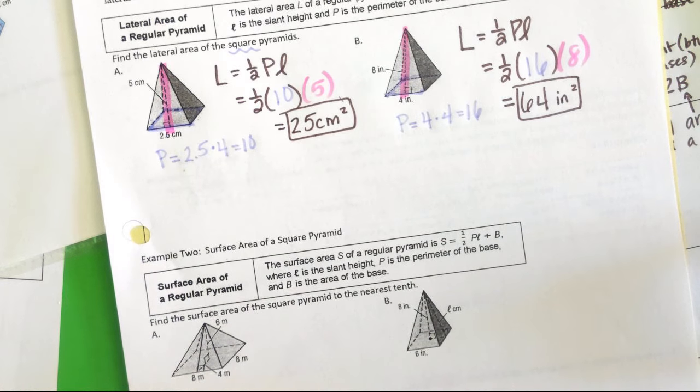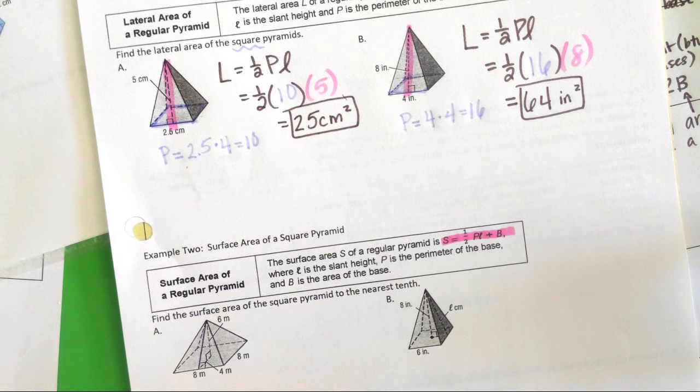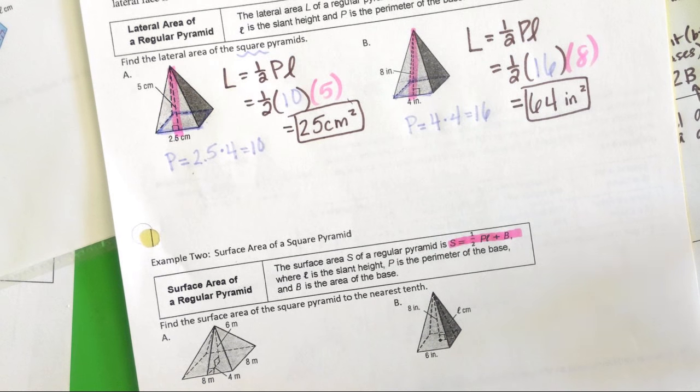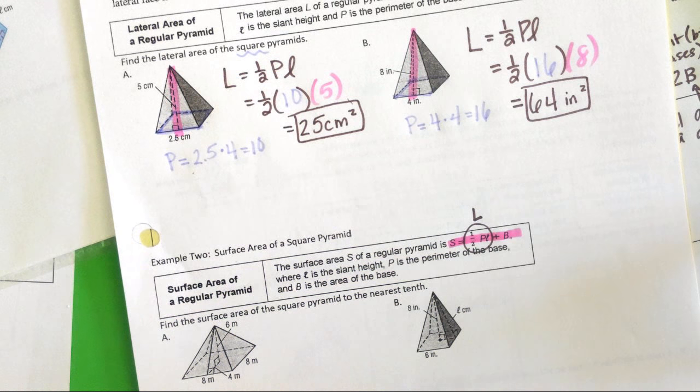Okay, so let's look at our next formula. So that was for lateral. They might ask you for the surface area. If they ask you for the surface area, you still have to find that 1/2 PL. That's still the lateral area.